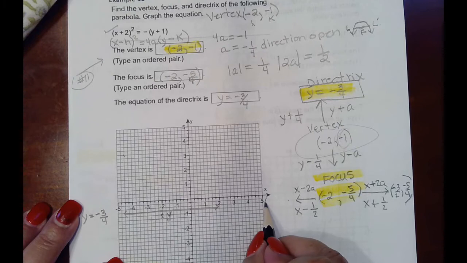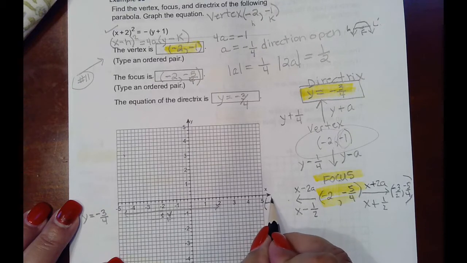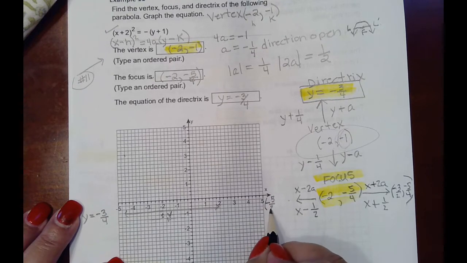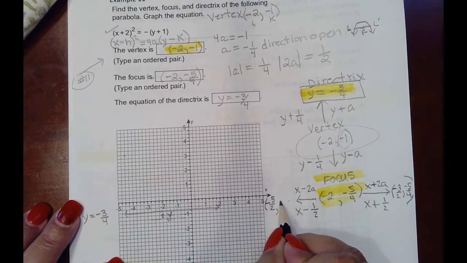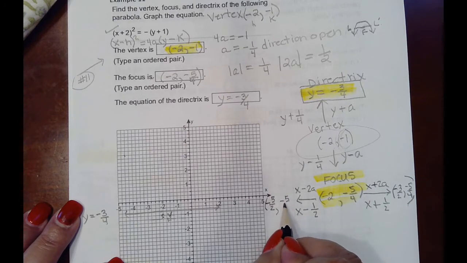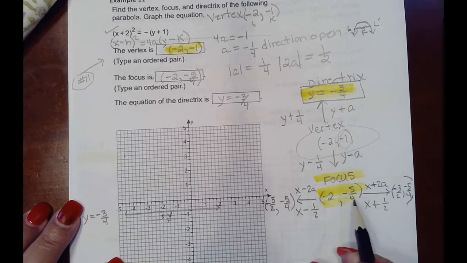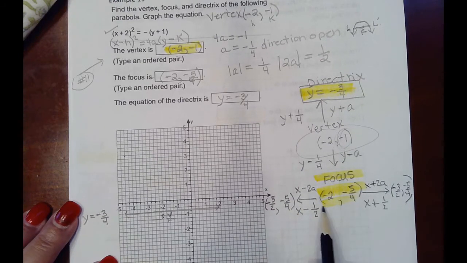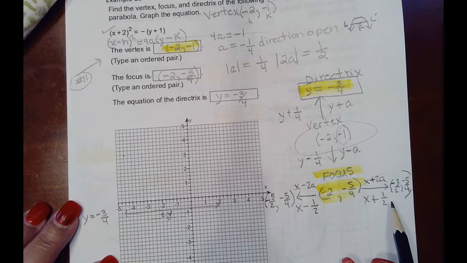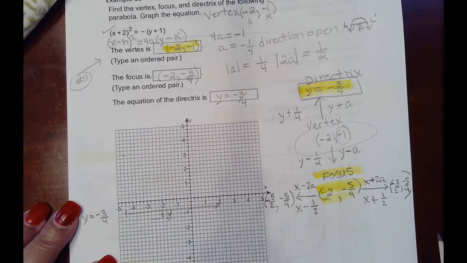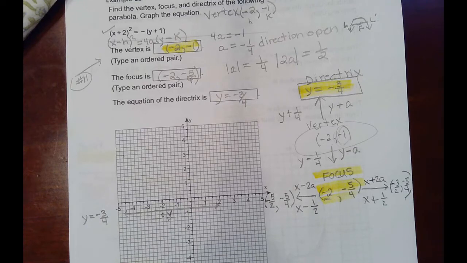Again, you can do those as decimals if you like. So -5/2 and -5/4. That -5/4 is just from the focus. It's staying the same. It is this one that's changing. It changed when we went this way. It changed when we went that way. Okay, so now we have the two lattice points.